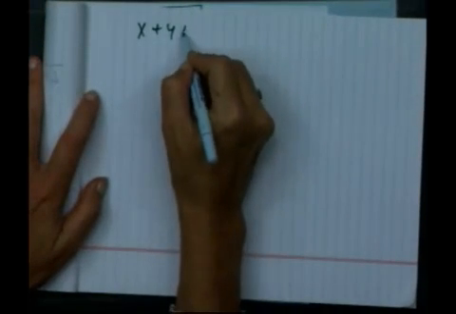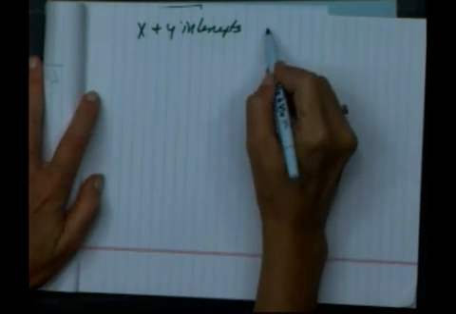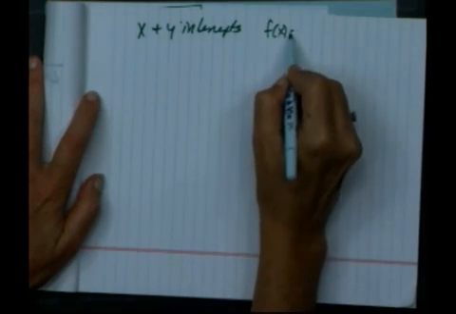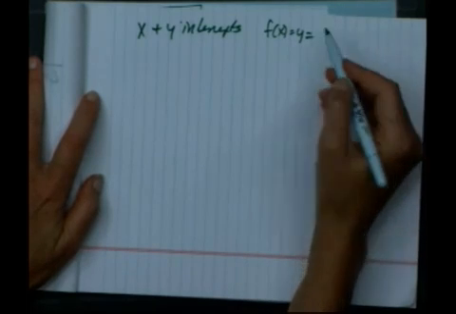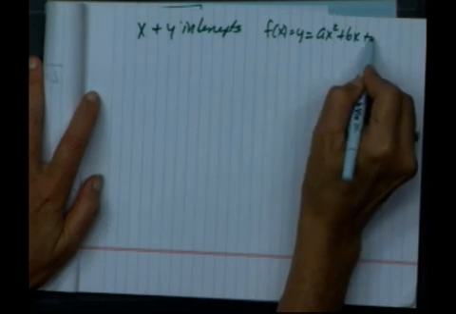Okay, let's go to the quadratic function for x and y intercepts, and I've just made up one. We want the x and y intercepts. What's the general formula for a quadratic function? f of x, which is y, equals ax squared plus bx plus c.